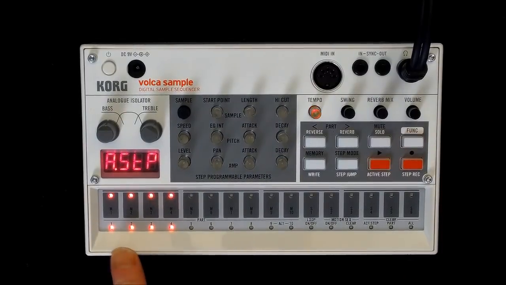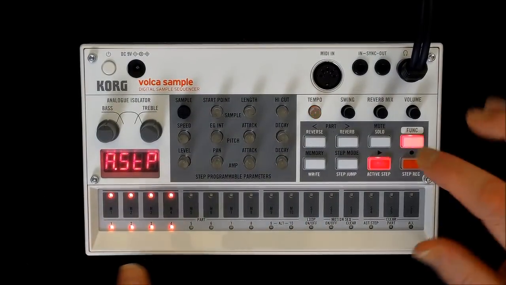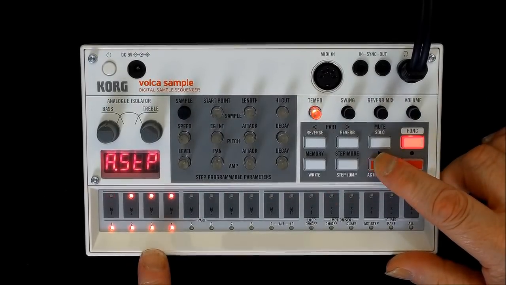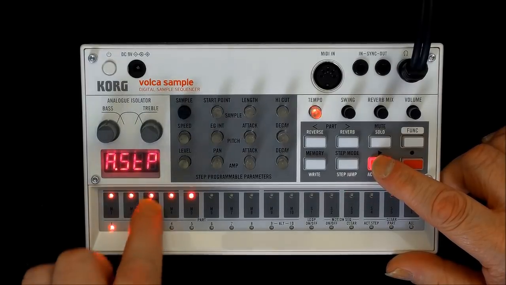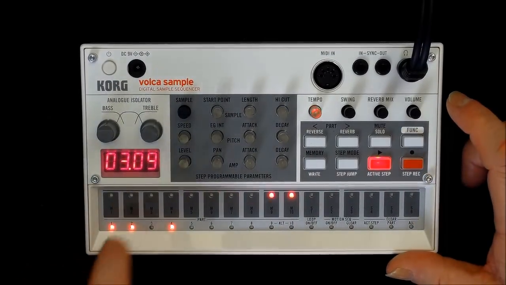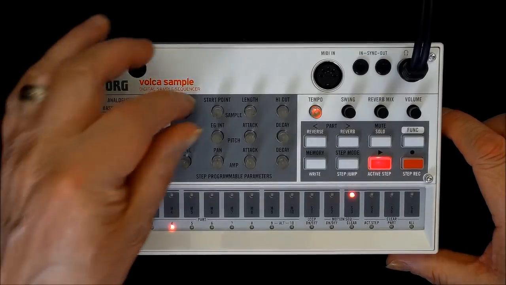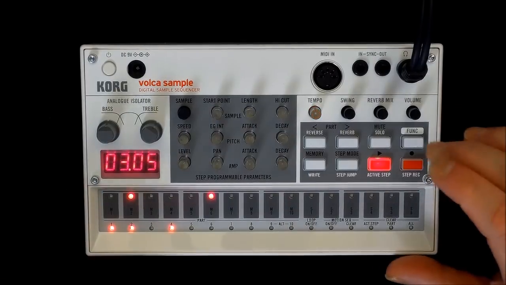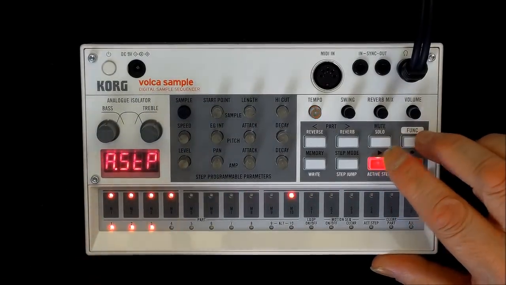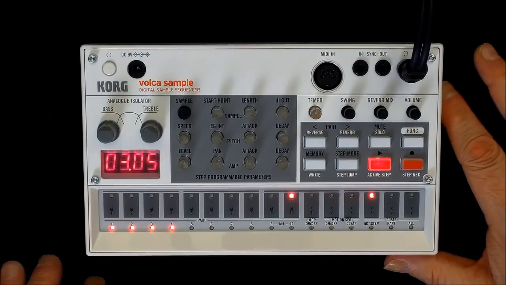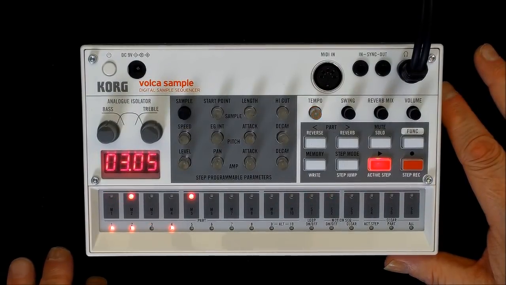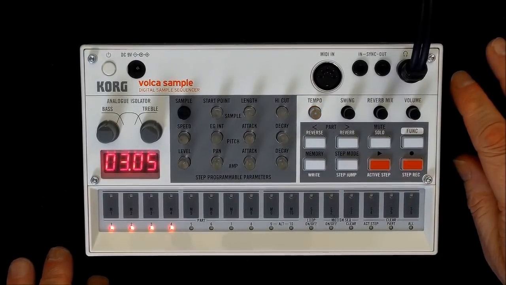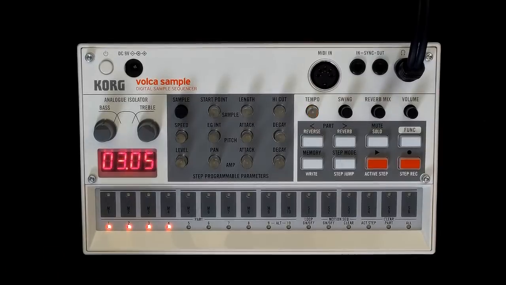And you can always keep an eye on which part of the pattern you're in by the little flashing LEDs at the bottom. And then by exiting that, and you can change this on the fly. Switch active step back on and switch that back on. And that's song mode. I hope you find that useful and understood it okay.